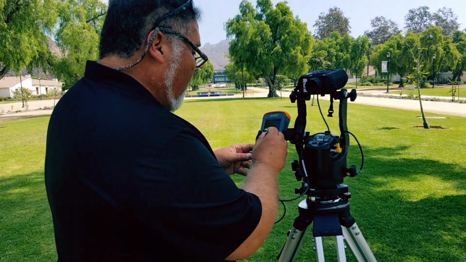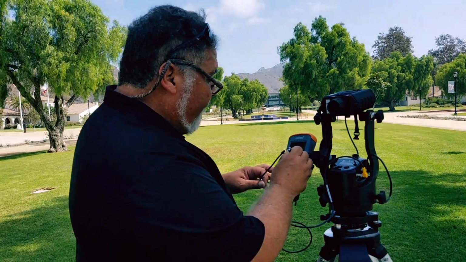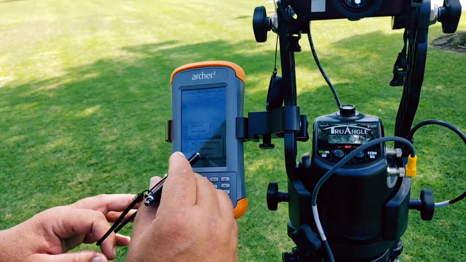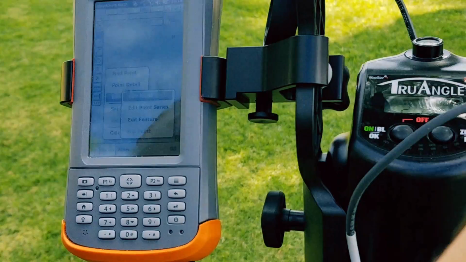You could go back and reshoot any of the points. Well, you could, as long as you're still here. But if you're back in your office, you can go and edit your point. If you go to edit here, it says edit point series, edit feature, and flip point, just mirroring it to the other side, directly opposite.